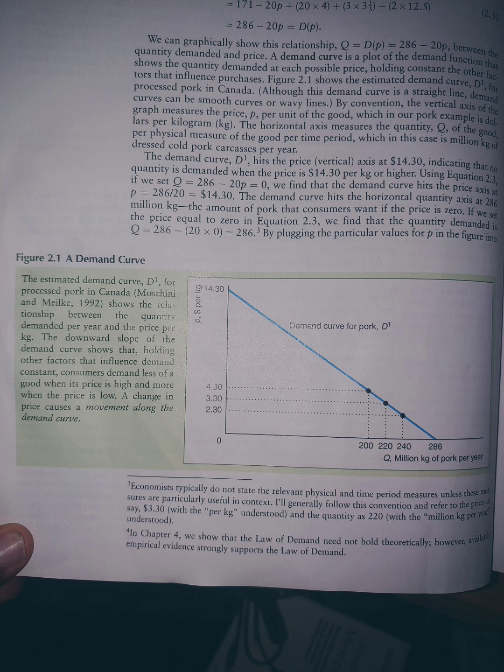The demand curve hits the horizontal quantity axis at 286 million kilograms, the amount of pork that consumers want if the price is 0. If we set the price equal to 0 in equation 2.3, we find that the quantity demanded is Q equals 286 minus (20 times 0) equals 286, superscript 3.